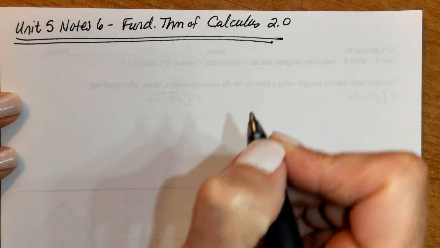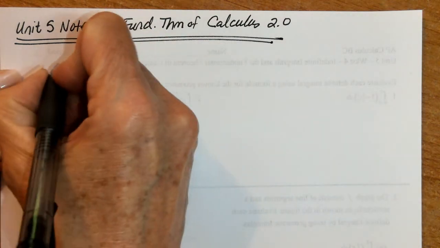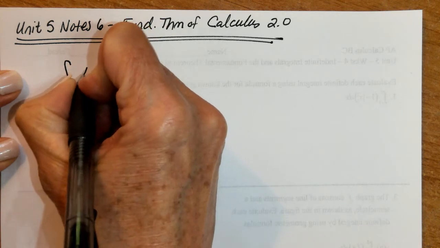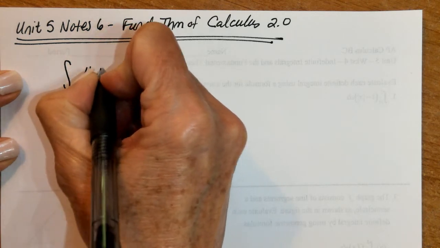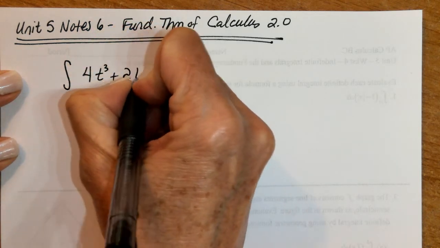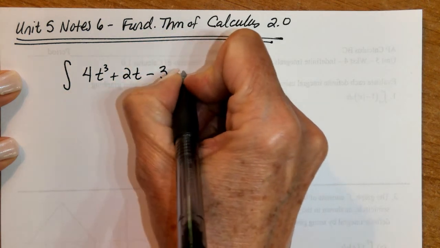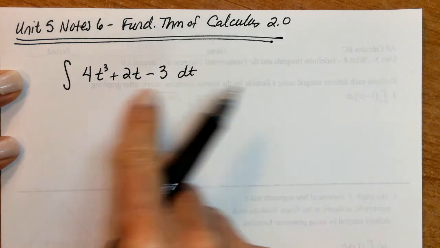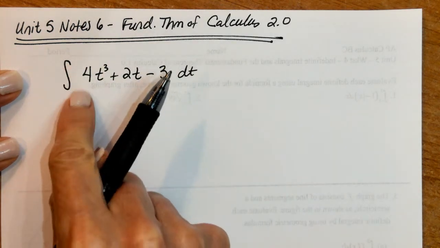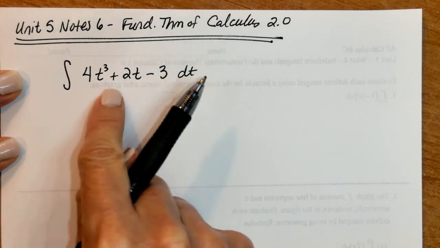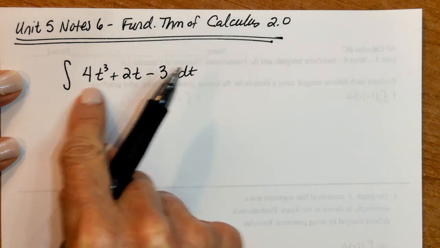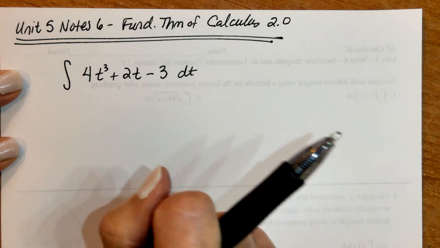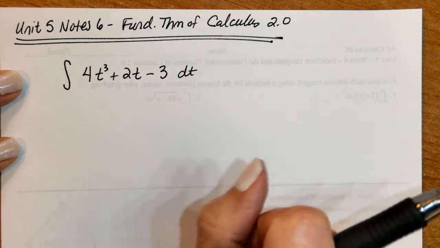Let me introduce this to you. First of all, I would like to consider this integral. Let's say that we have the integral of 4t cubed plus 2t minus 3 dt. So we have that integral. Right now it's an indefinite integral because it has no boundaries. Okay, we know that we could find a function using the power rule whose derivative is this, right? So we know that. We've done that already.